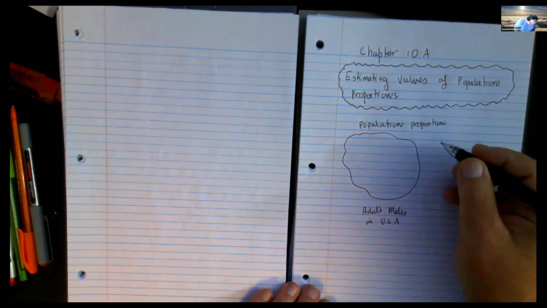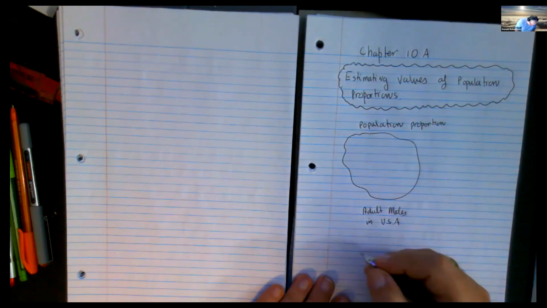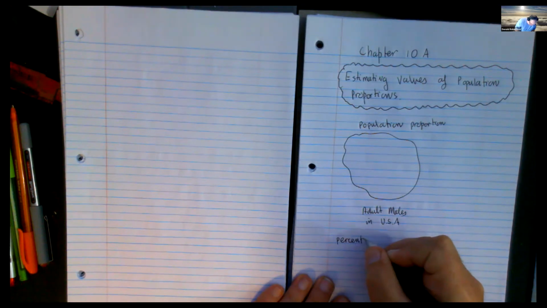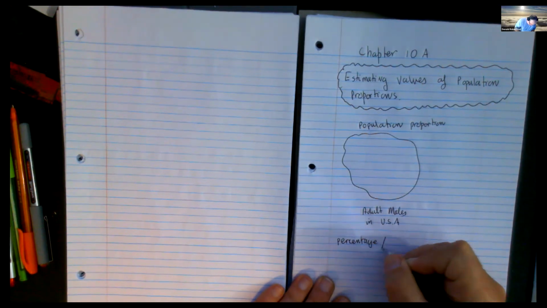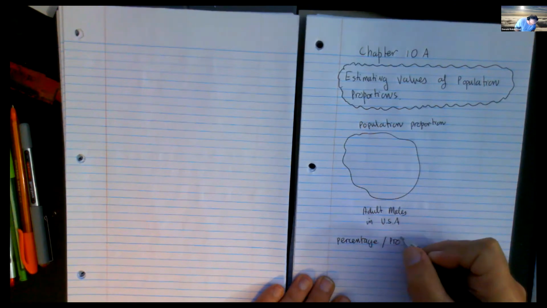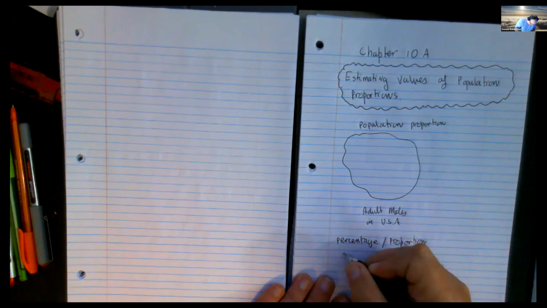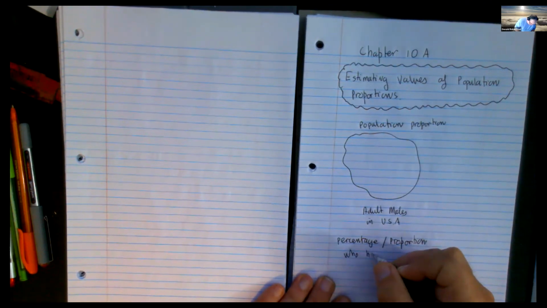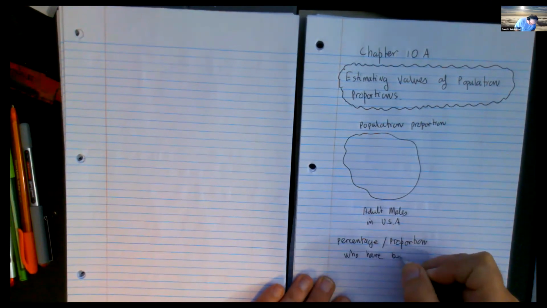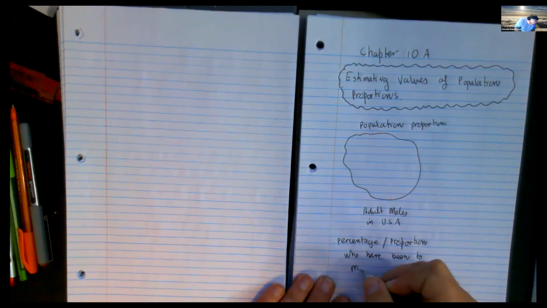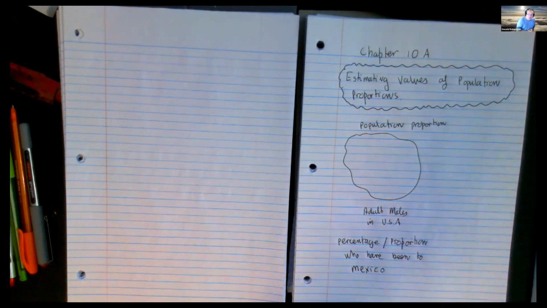And the population proportion that we're interested in in this story is the percentage, or more likely, the proportion who have been to Mexico. Yes, you're just curious, you want to know it.